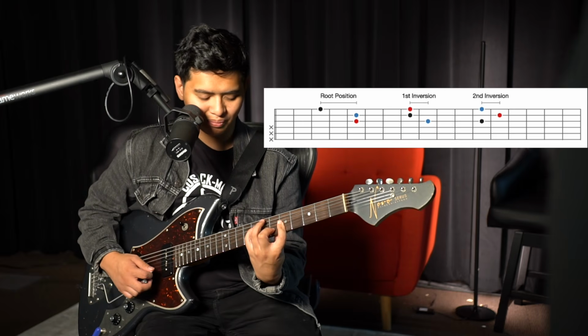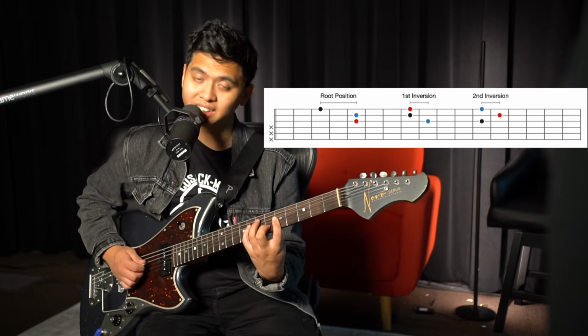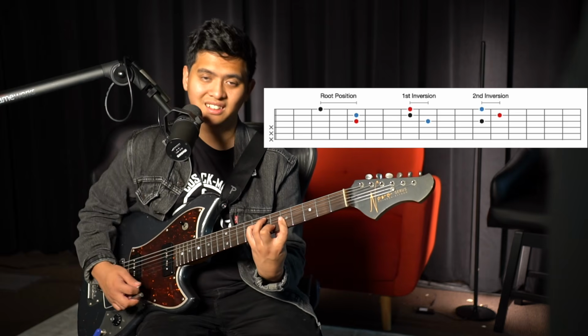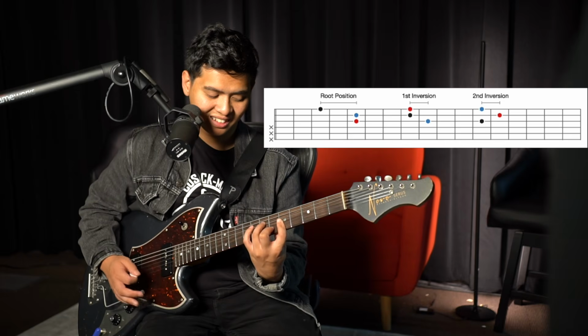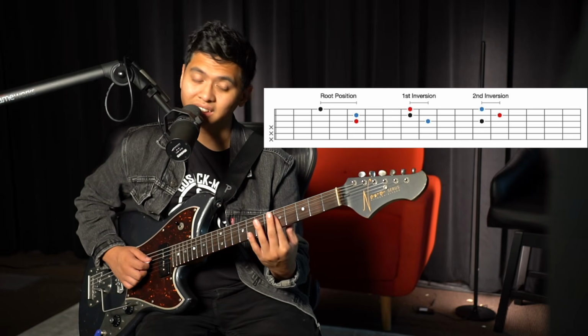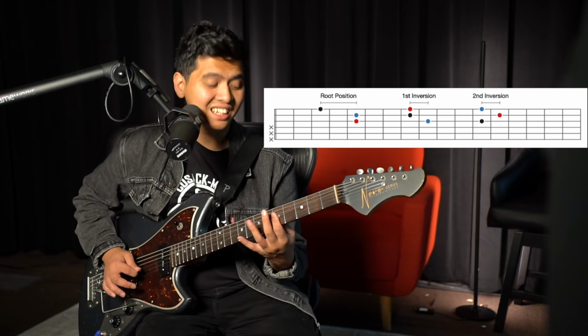And then use my pinky for other strings like the D string, ring finger, starting with the C second inversion.